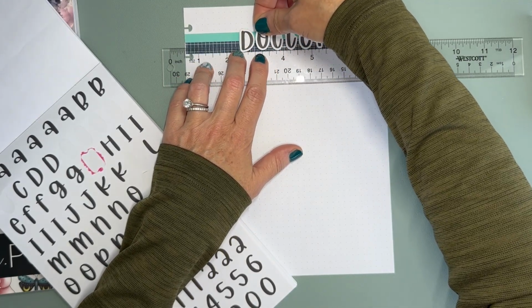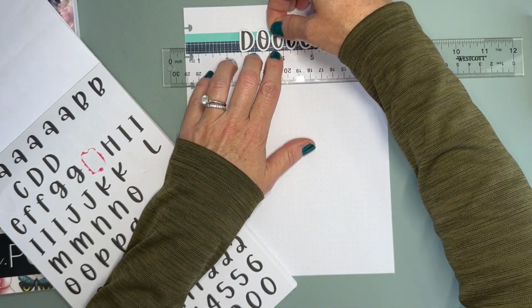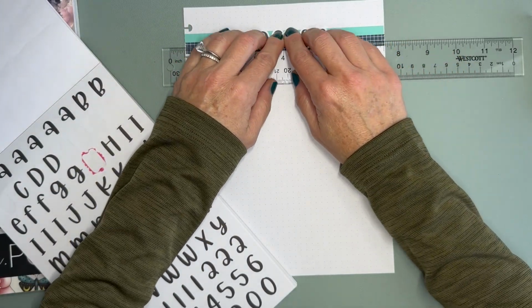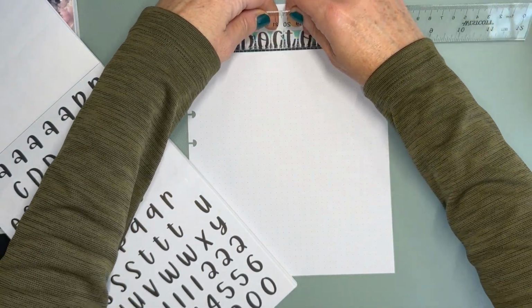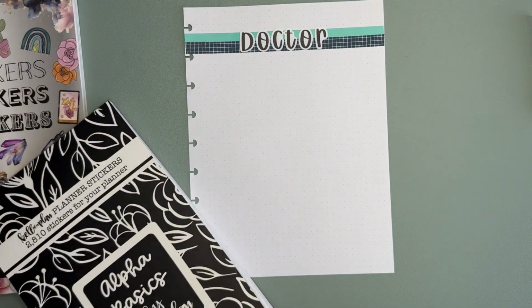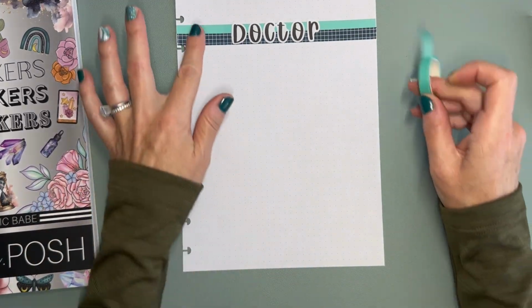So I thought that I would make a little planner page in here, make it cute, and list out all of the different doctors that I have, and that way next time I need to make an appointment, the information will be there for me. Okay, so we have that at the top.